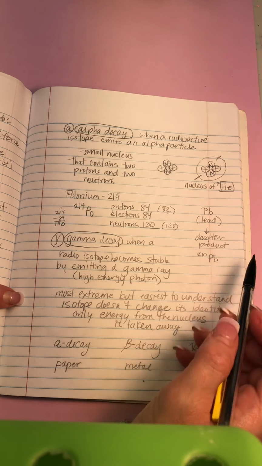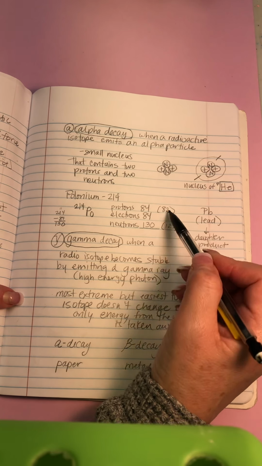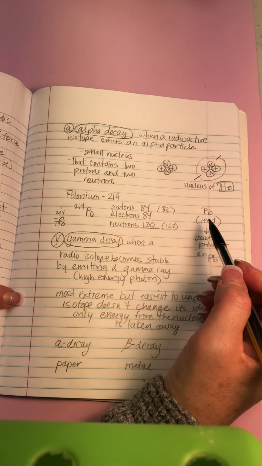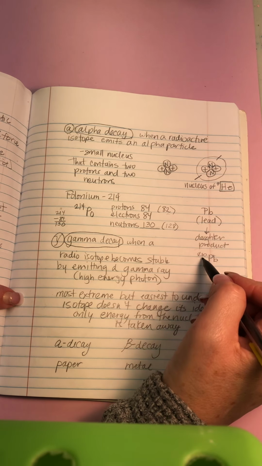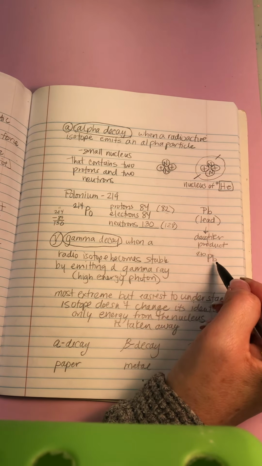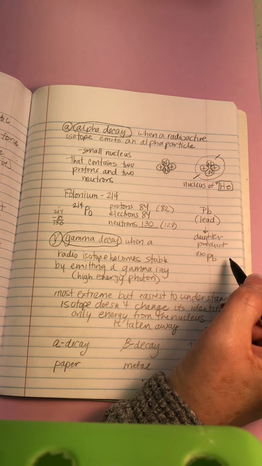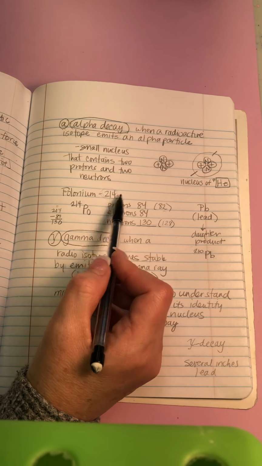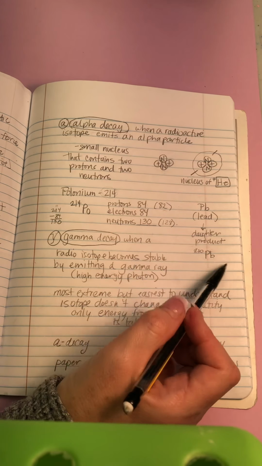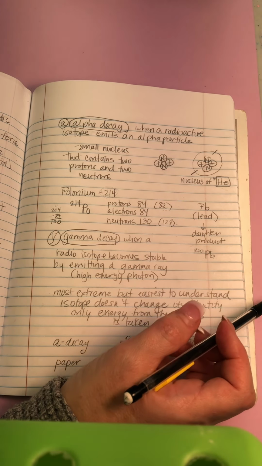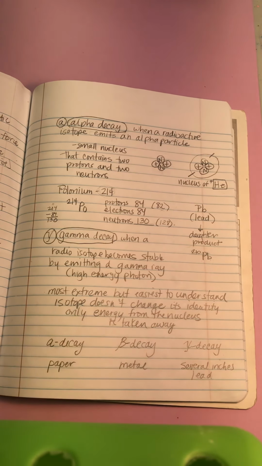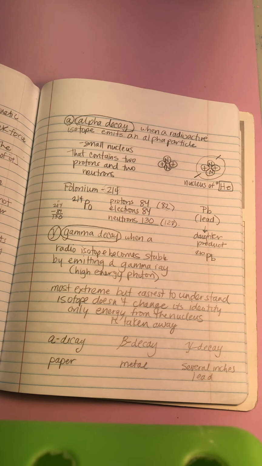If we add this up, 214 minus 4 gives us 210, which is really just 4 less than this guy. That makes sense: he lost 2 here and 2 there. And then you have your daughter product. That is the process of alpha decay.